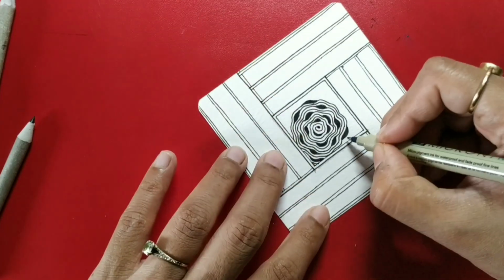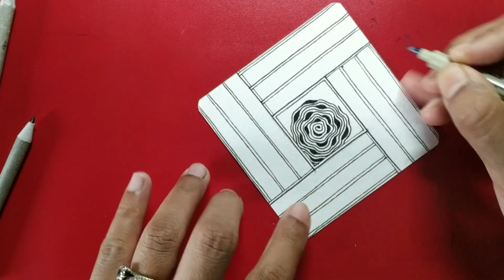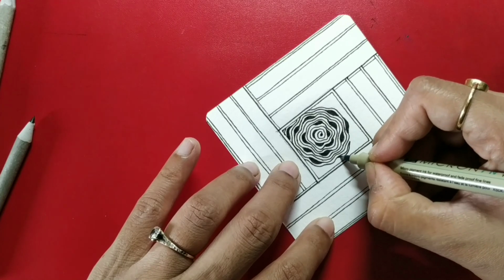Yeah, that was one side. Again, you can continue in the same fashion.